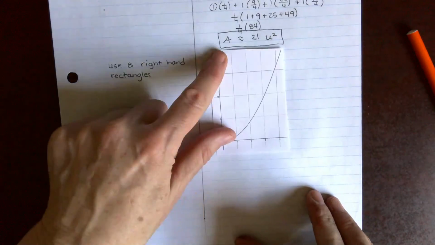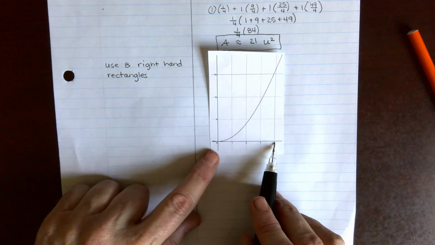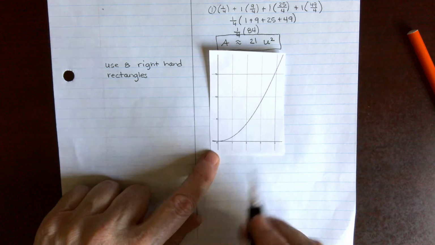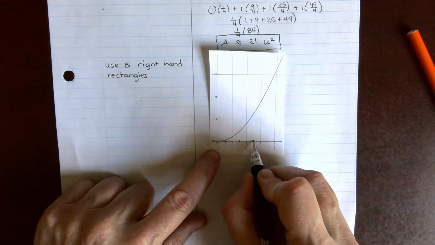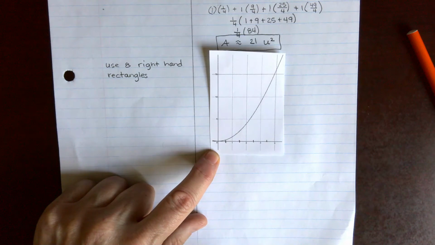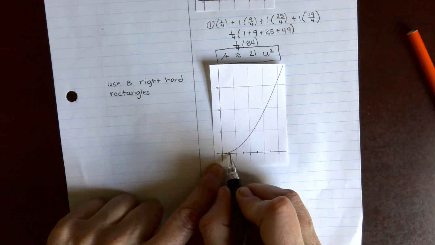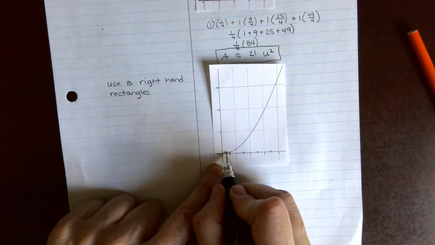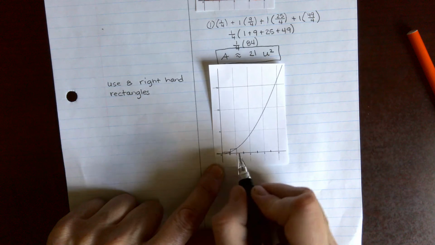How do you know how wide to make these? Well, if I'm going from 0 to 4, they each have to be a half long, so I'm going to have one here, okay, and then it wants right-hand rectangles, so I go to the right-hand side. Okay, so on this one, it would go there. Then I've got one here.